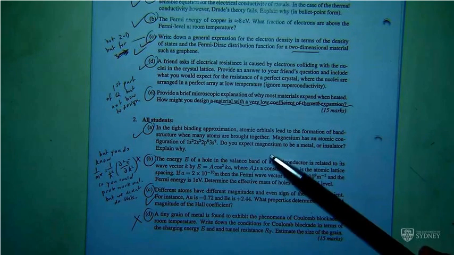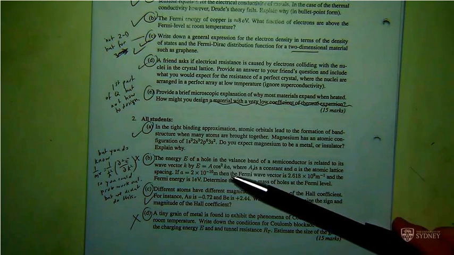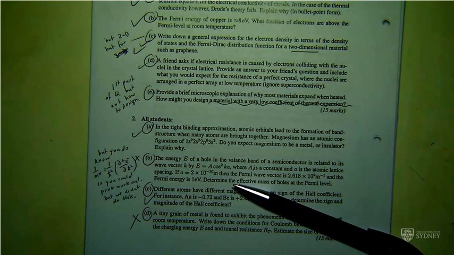Okay, this question B, again, you'll notice is a similar question to the one that we discussed before. The only difference here, you have to determine the effective mass again, but instead of treating the conduction band as a sine squared, here they are just treating the valence band with a different equation.